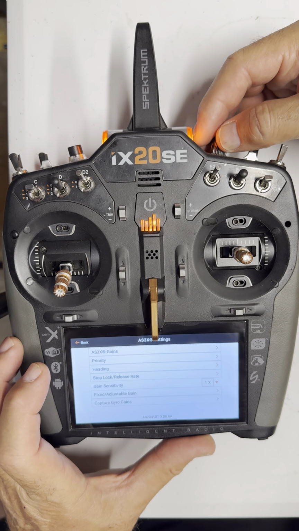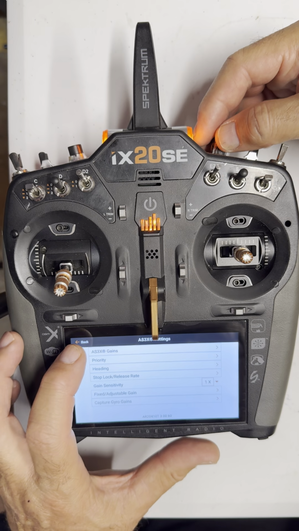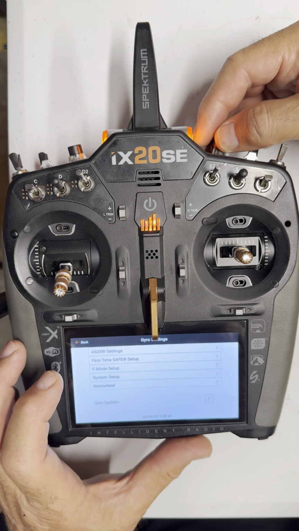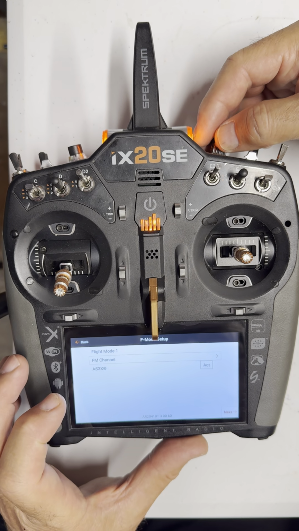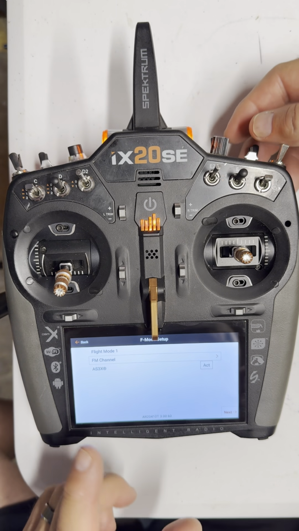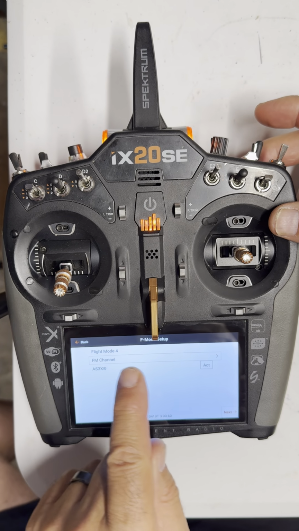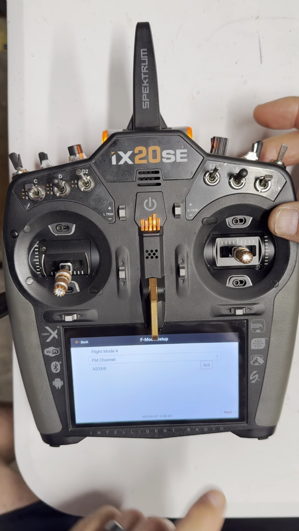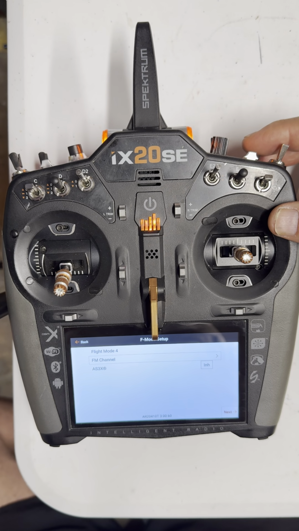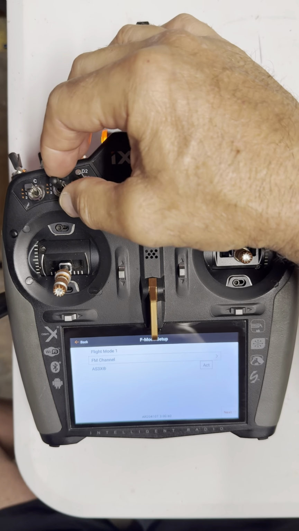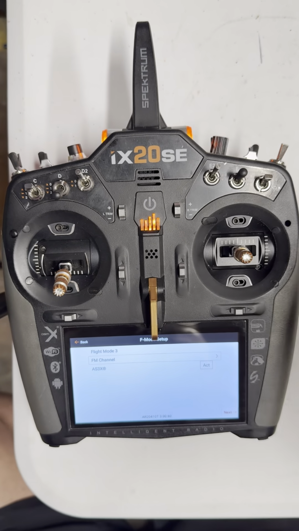All right, so let's come back to setting up my flight modes. Remember, I wanted Gyro off. Flight mode 4, we want inhibited. So now that is my master controlled off. Flight gyro mode on. Flight modes 1, 2, and 3 are all active.